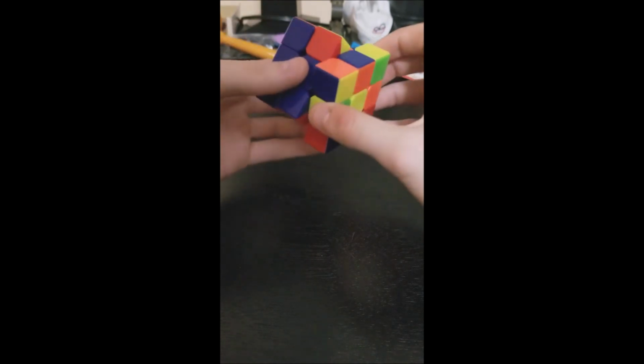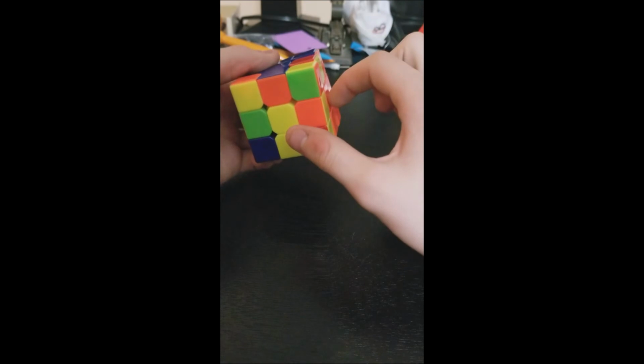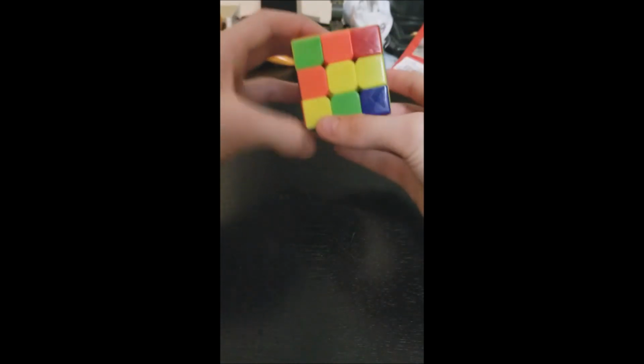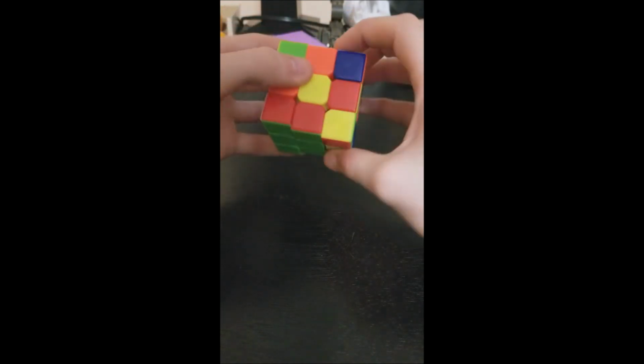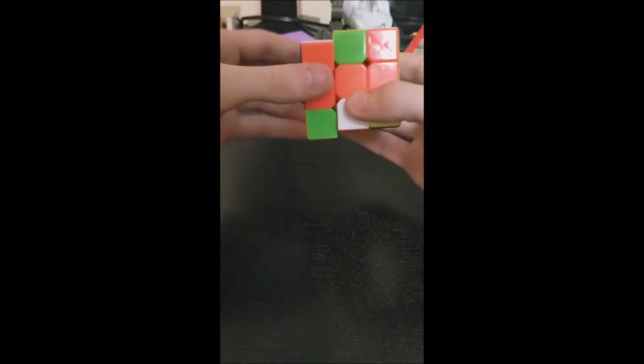I promise. So now here's a piece that we mixed up. So we align these two, and this needs to go left to right. So we do left to right, right, left to right, up, and then we move here.